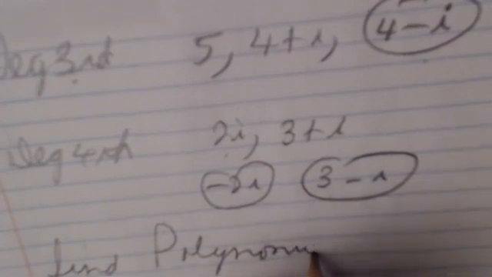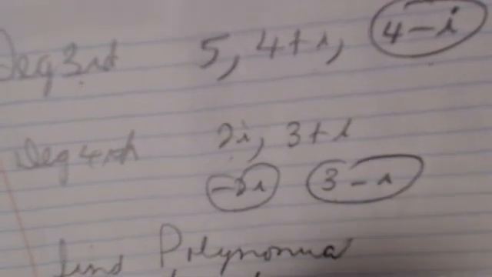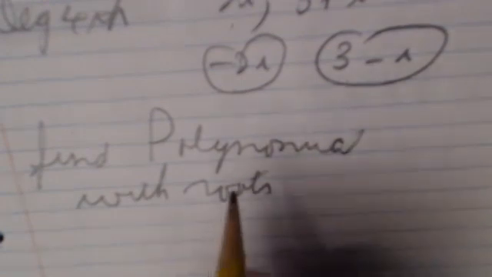Okay, now we did one like this the other day. So let's find a polynomial and let me give you the roots.